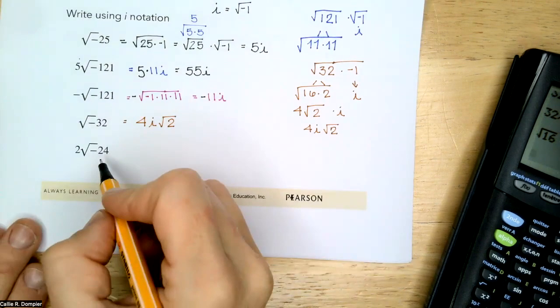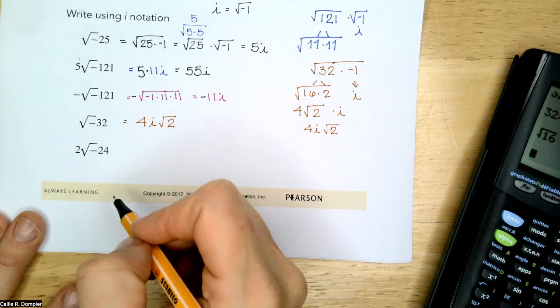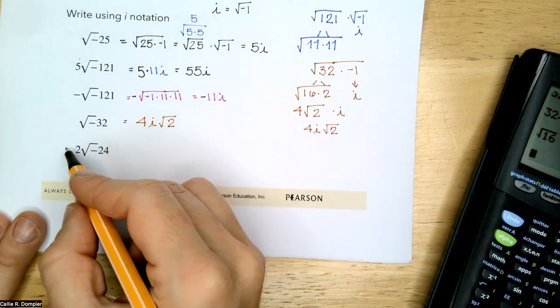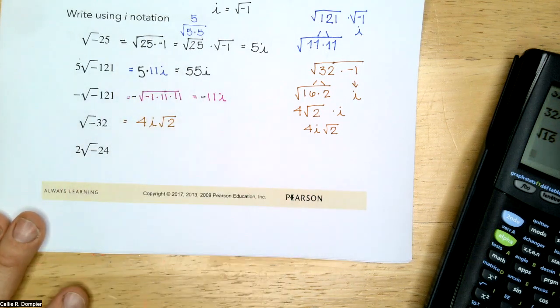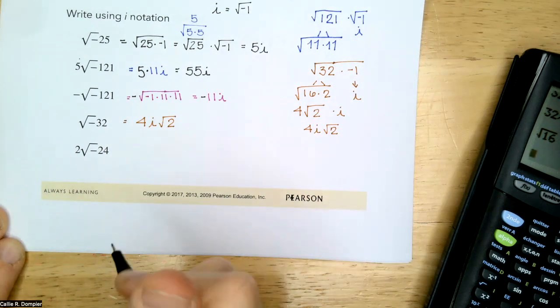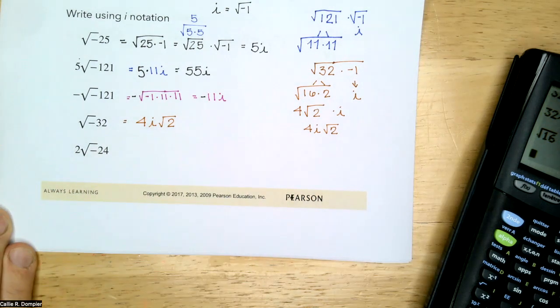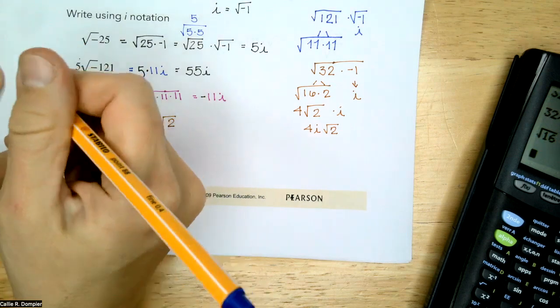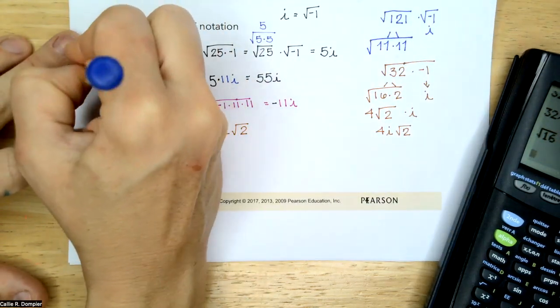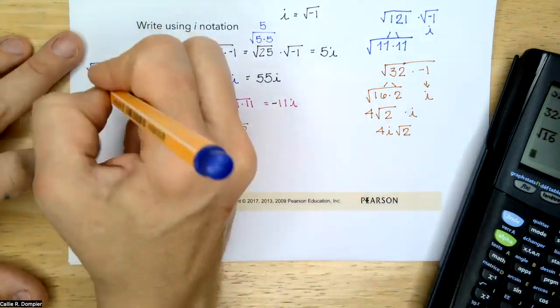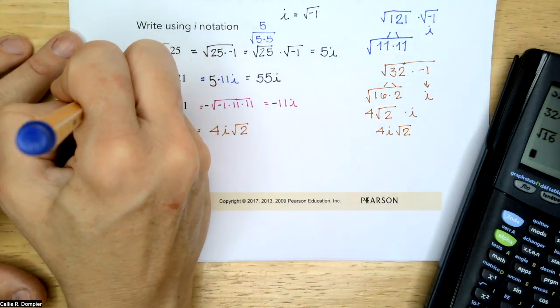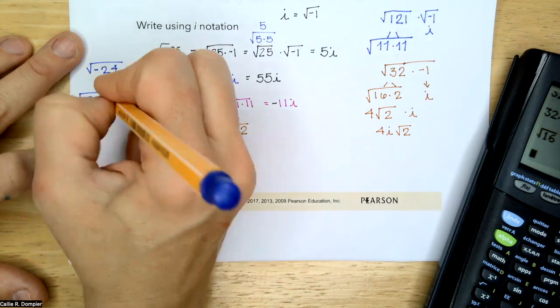Good. Same here, we have something that's not a perfect square. 24 is not a perfect square, but now we also have a number outside. So remember, with the number outside, we just multiply that by whatever your answer was, okay? 2 times the square root of negative 24. Let's look at 24. Negative 24 becomes positive 24 and negative 1.